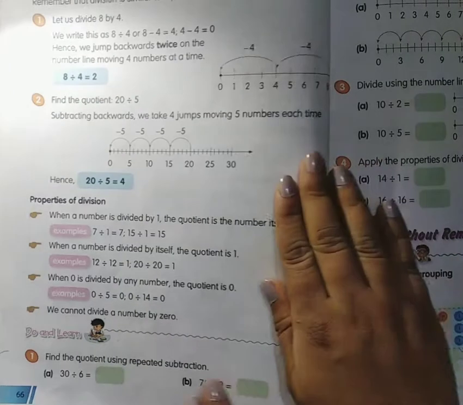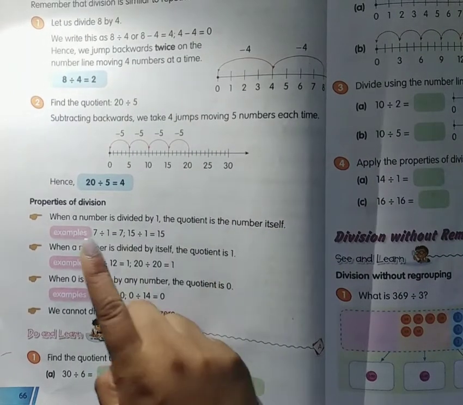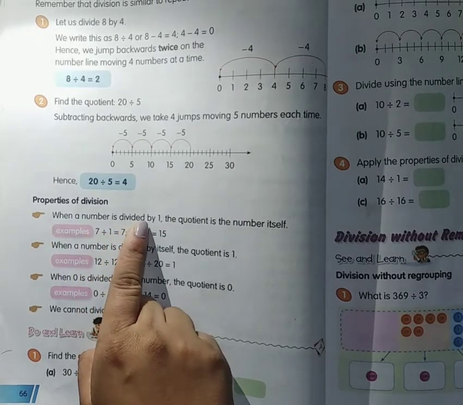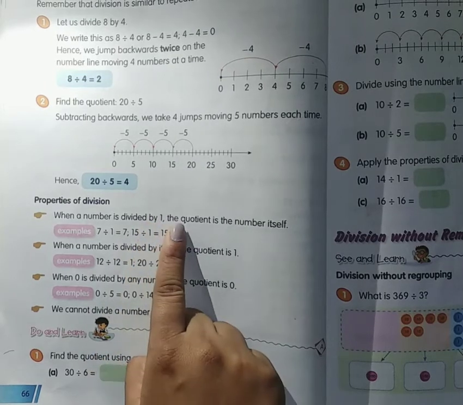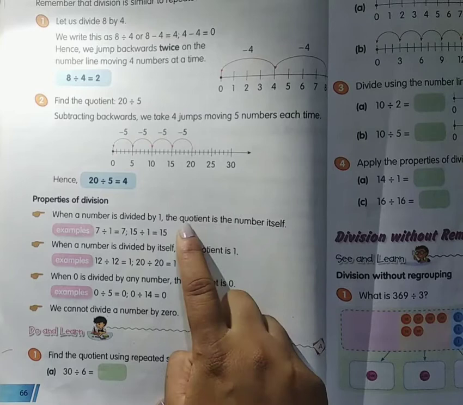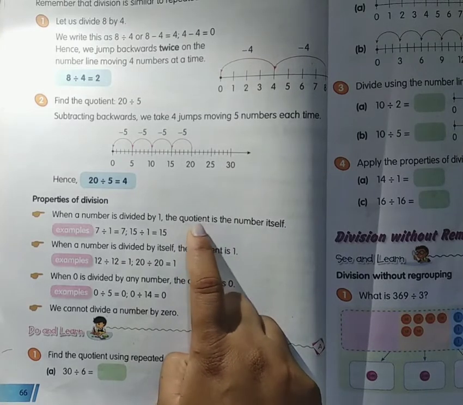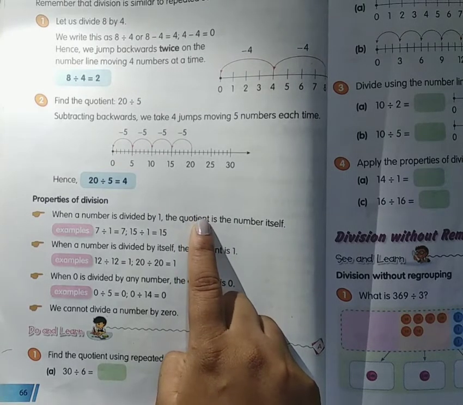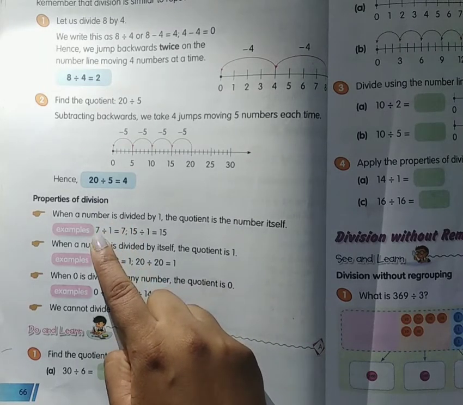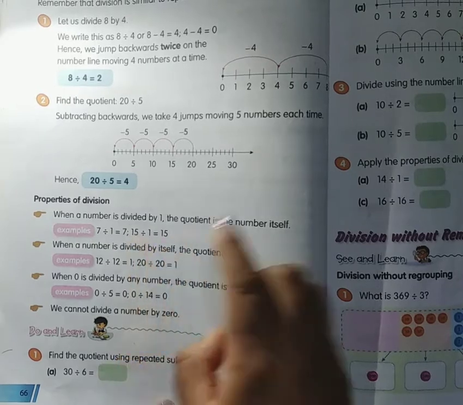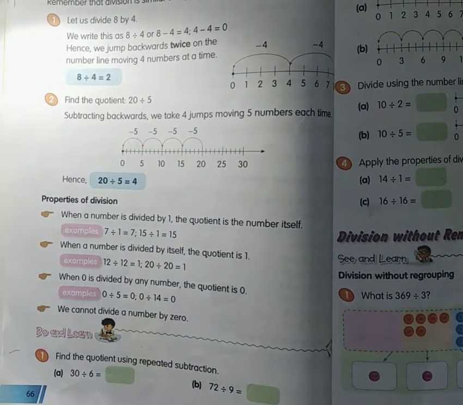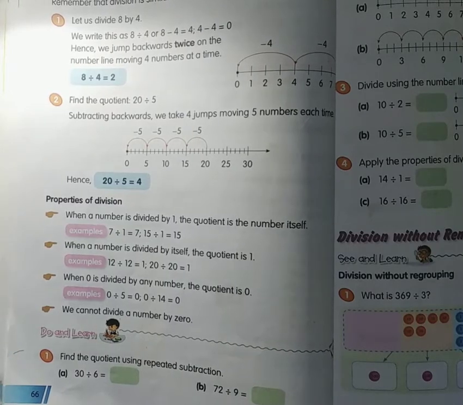So let us read what is our first property. Our first property is when a number is divided by 1, the quotient is the number itself. So first tell me what is quotient. Quotient is the result, all right? So if any number, over here you can see the example as 7 and 15, is divided by 1, the quotient is the number itself.